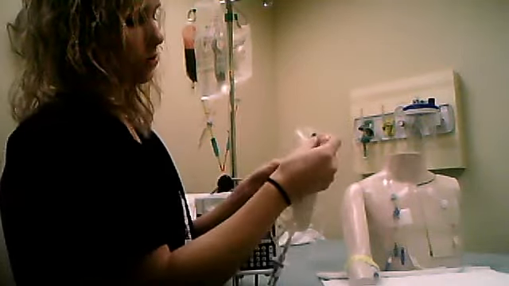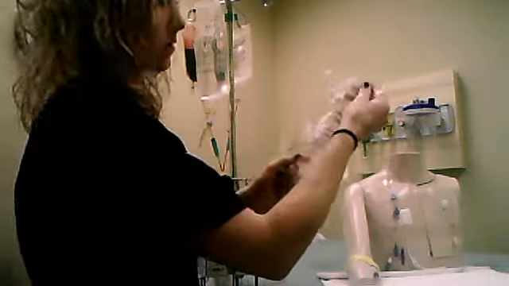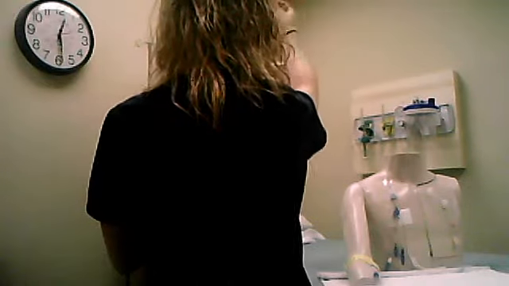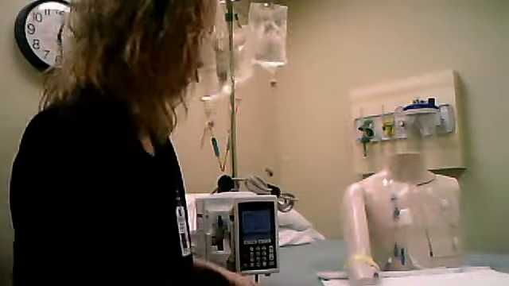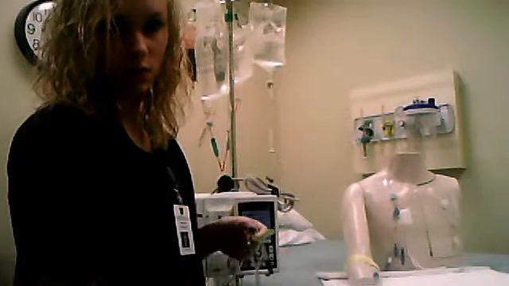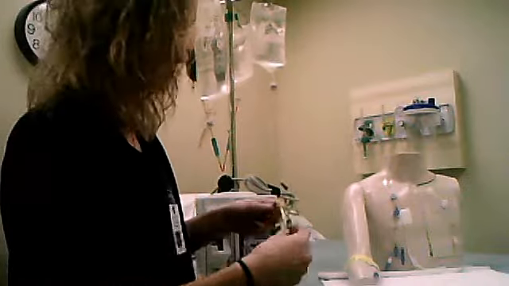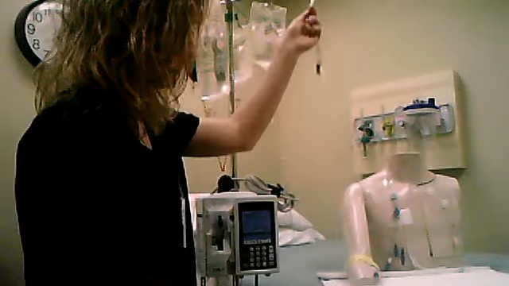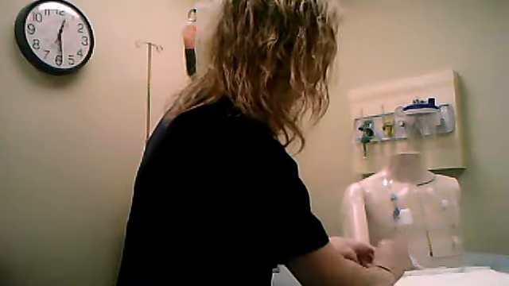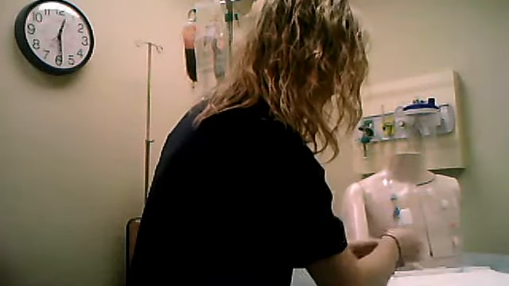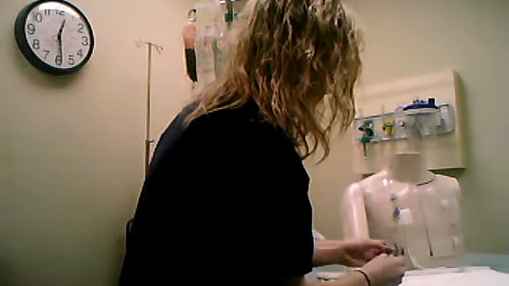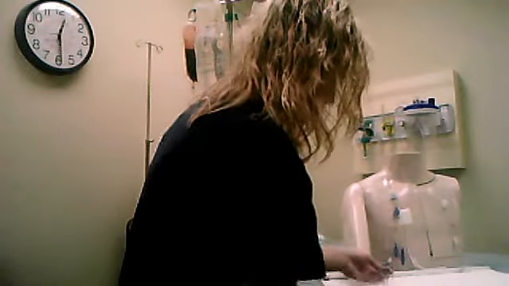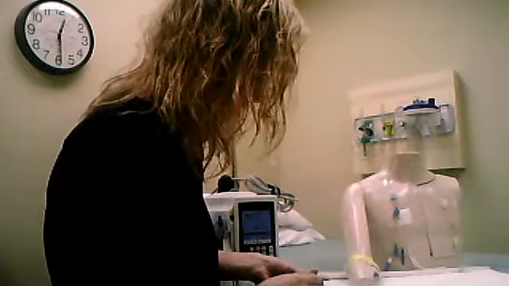And next is the full loading dose of Amiodorone, 900 milligrams in a 500 milligram bag. But his order is for 360 milligrams, so that ends up being 200 milliliters to be infused. So again, clean the hub, 30 seconds, and connect our next medication. And make sure that everything is unclamped.